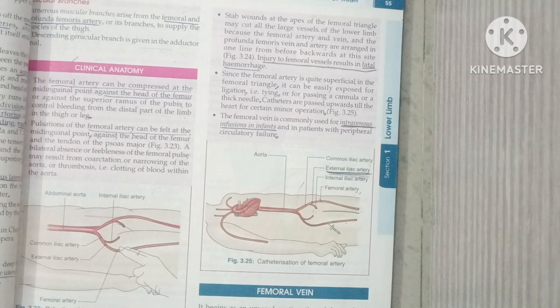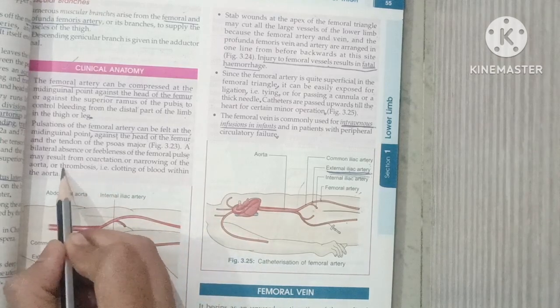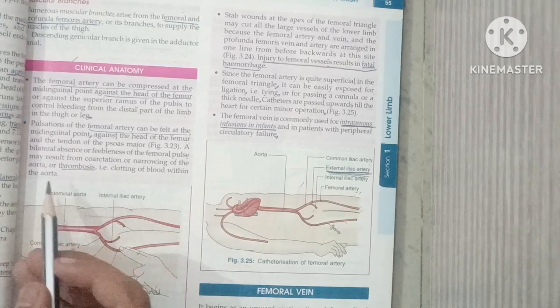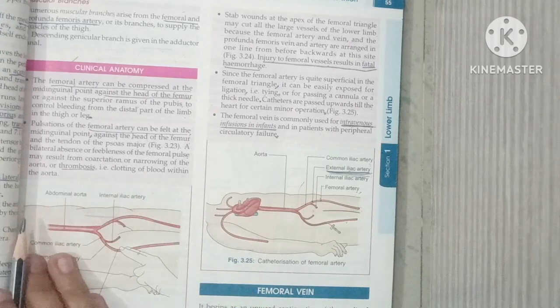If there is a bilateral absence of pulse, it can be diagnosed as thrombosis, clotting of blood in the aorta, or narrowing of the aorta.